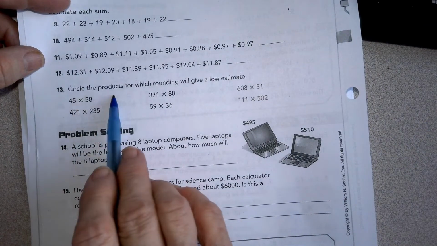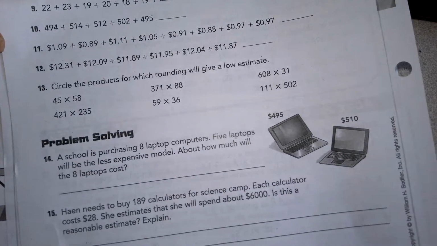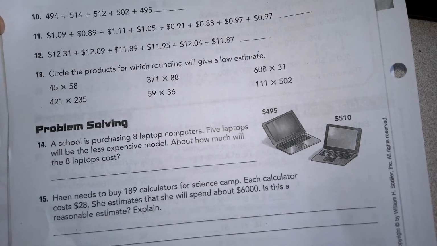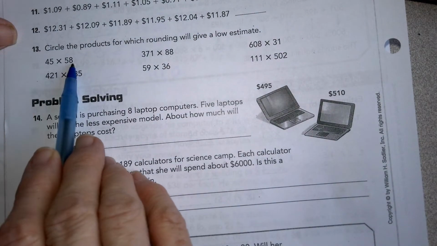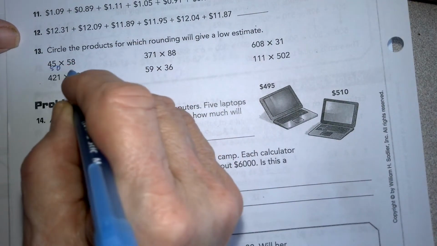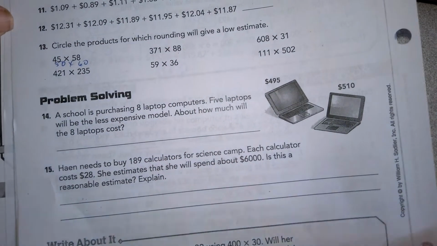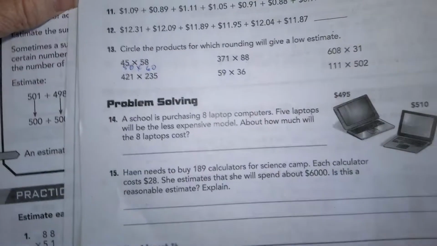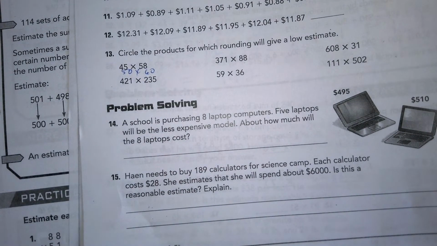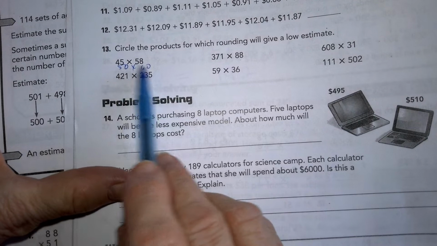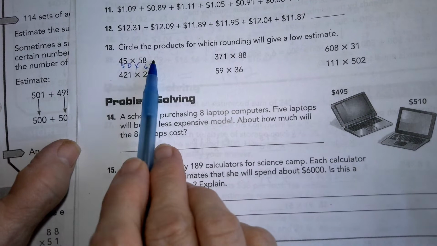It says circle the products for which rounding will give a low estimate. That's kind of weird. No, a low estimate. In other words, look at these carefully. If I round these, they're both going to round up. So my estimate is going to be higher. On both of those, it's going to round up. So my estimate is going to be higher than the actual.